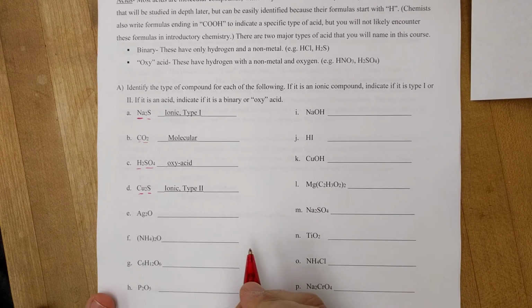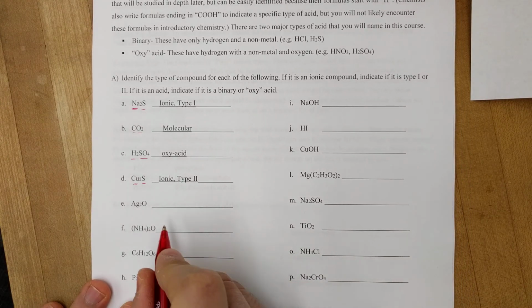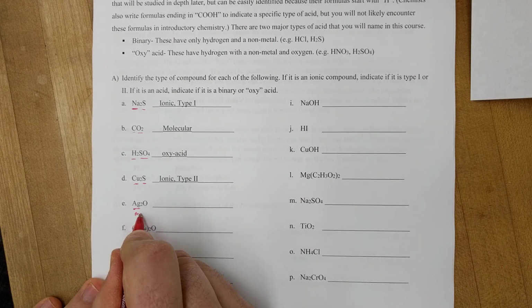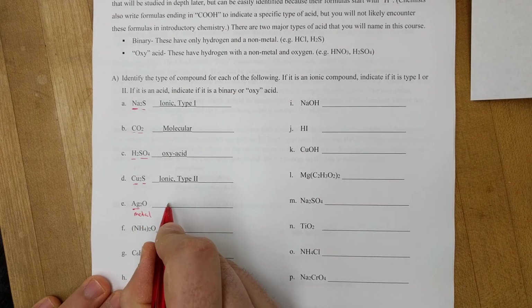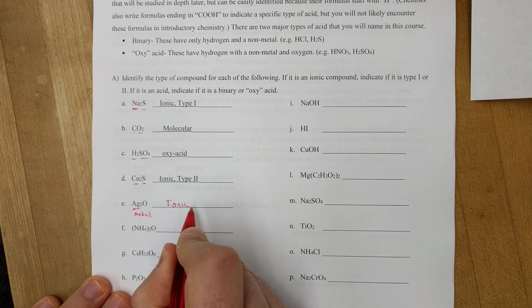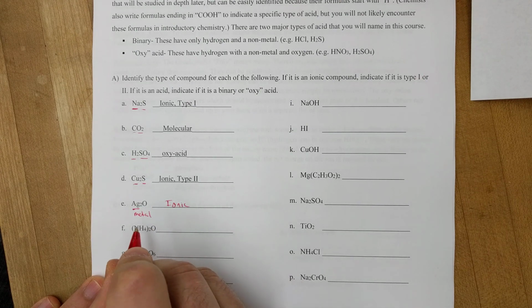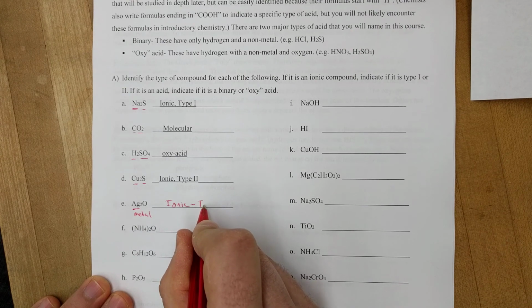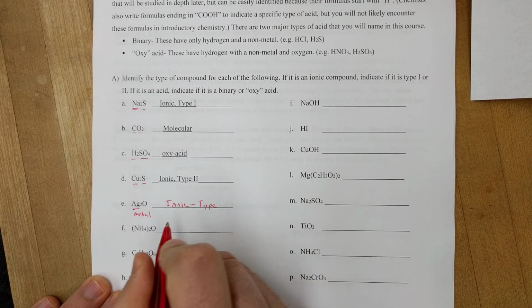So we could keep going down here, and here we have silver oxide. So silver is a metal, so that definitely makes it an ionic compound to begin with. Now we have to just decide which type it is, an ionic type 1 or type 2.